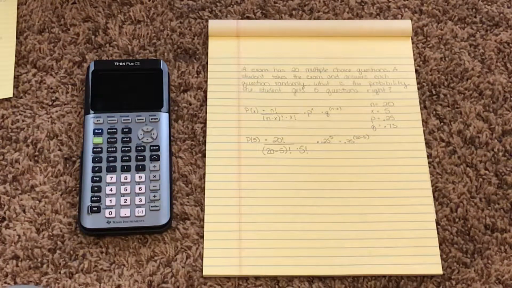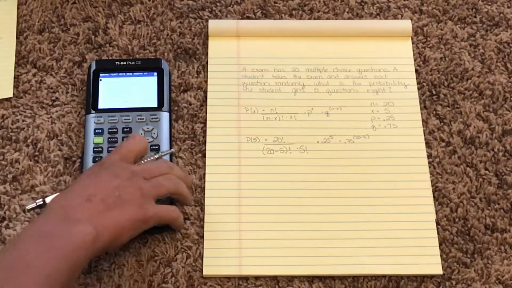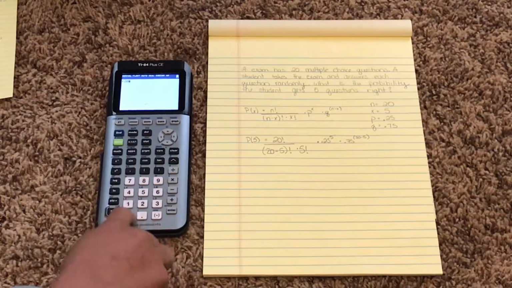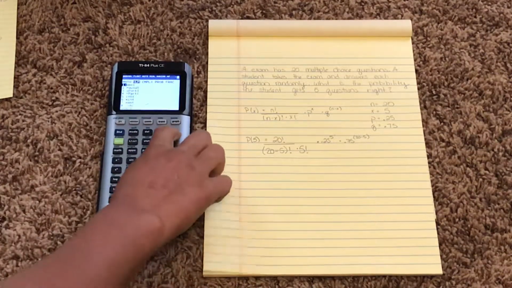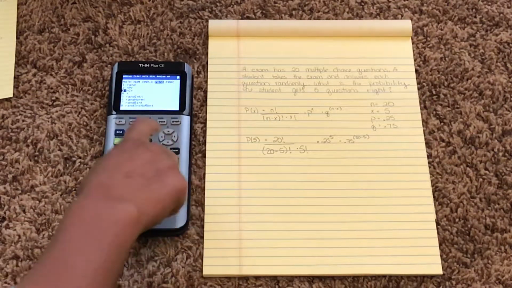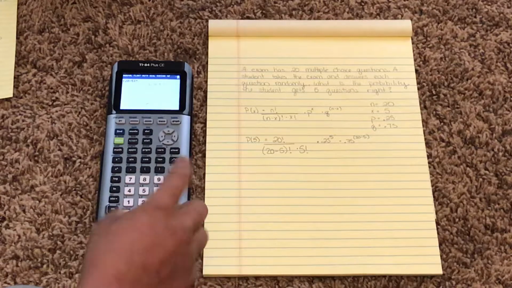Alright, now that I have my numbers all plugged in, I'm going to use basic algebra to solve my problem. So the first thing I'm going to do is my parentheses. So I'm going to do the 20 minus 5 with the exclamation point. On the TI-84 Plus calculators, or the 83, it doesn't have to be a plus. Your exclamation point is going to be in math, all the way over to probability, and down to number 4. Then I'm going to hit enter.